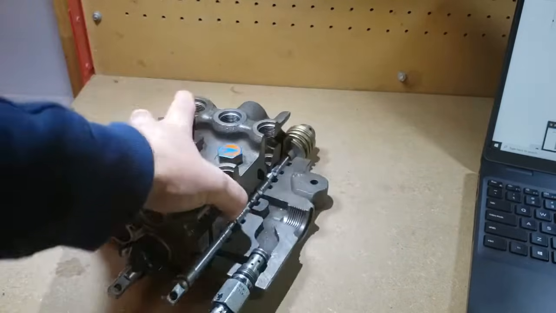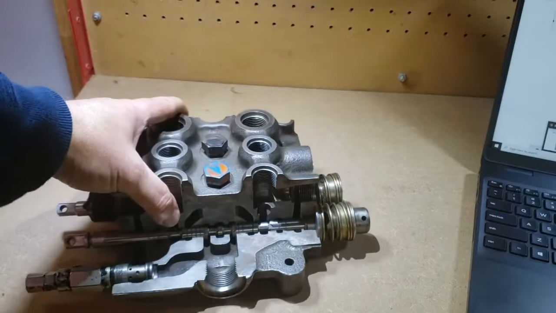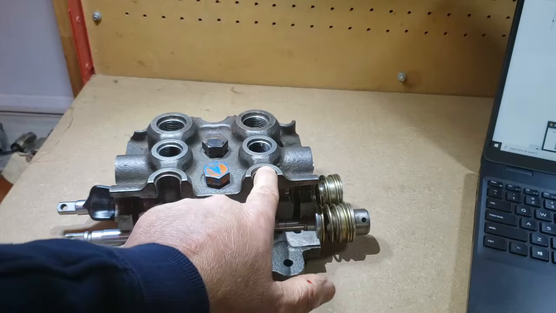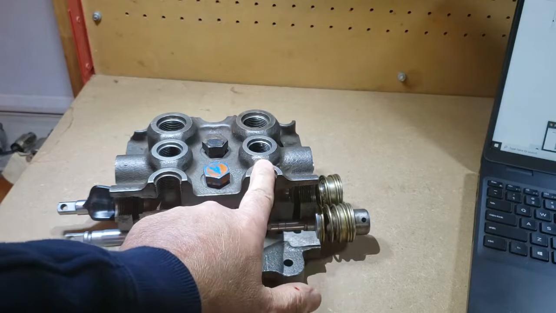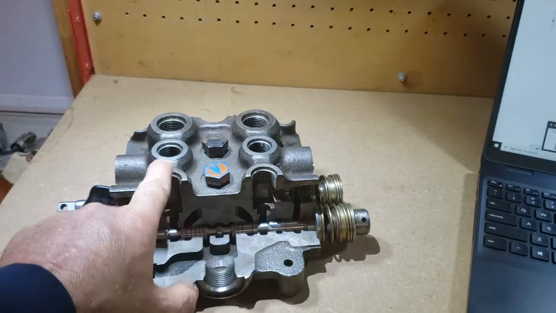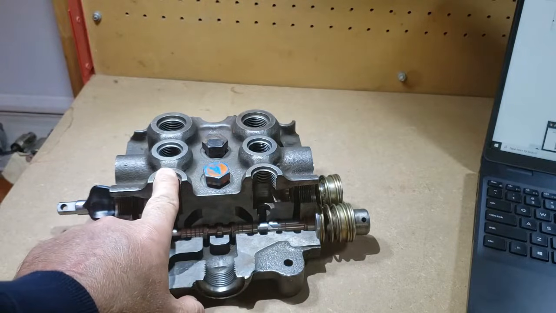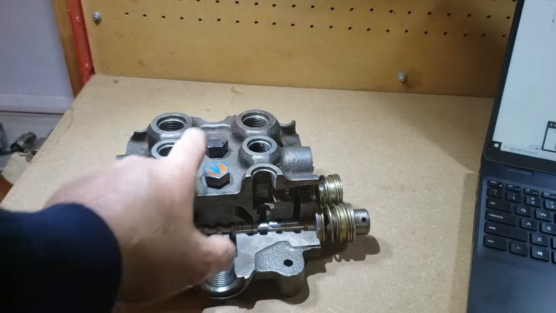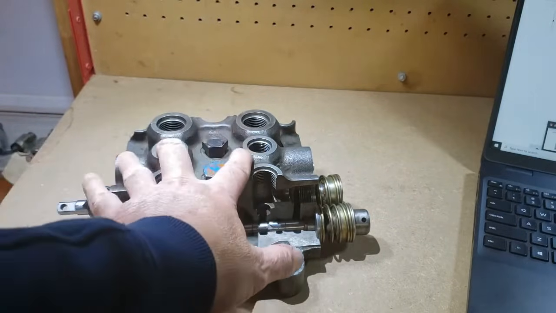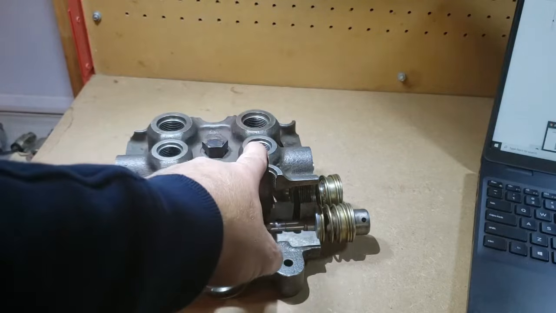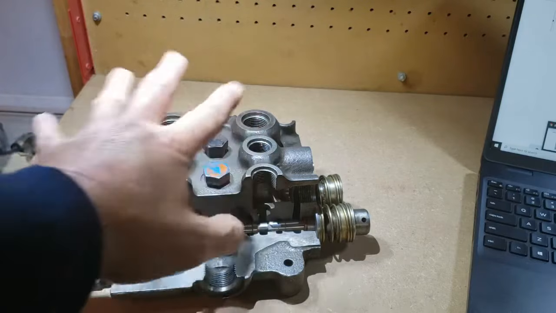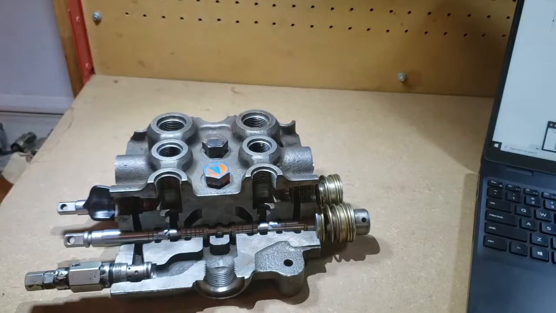And then there's 6 work ports, because we've got 3 double acting functions. So there's a pair of work ports for the loader function. This is the port that sends oil to the head end or base end of the cylinders for lifting them. This is the port that connects to the rod end. This port changes on some Bobcat skid steers, but generally this is the rod end for the tilt, and this is the head end for the tilt. But that can be opposite on other machines.